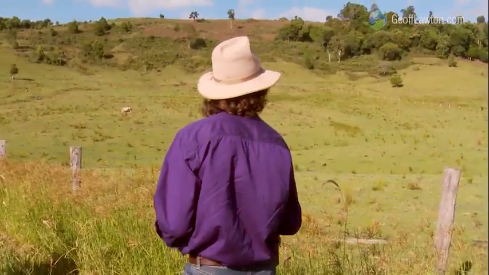So we've come out here to have a look at this property. It's advertised, it looks a little bit rough, but when you get out here, you can see that it is quite rough. It's not well used, but we could easily turn this around. So this is definitely an opportunity for the right person who knows how to design.